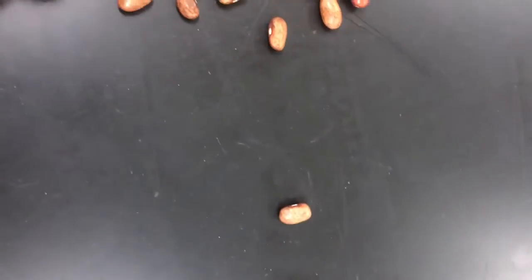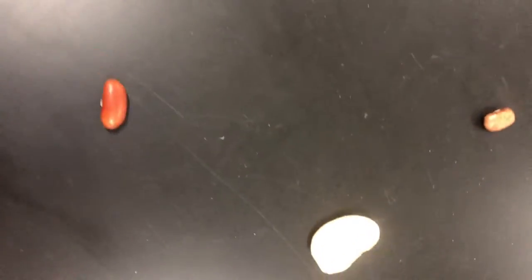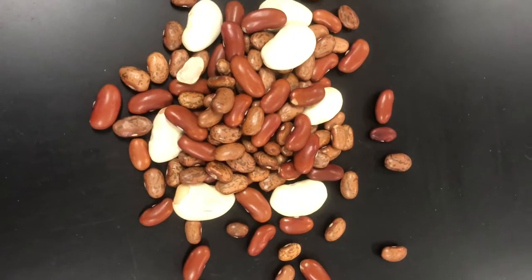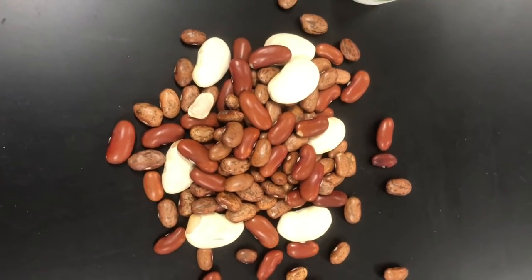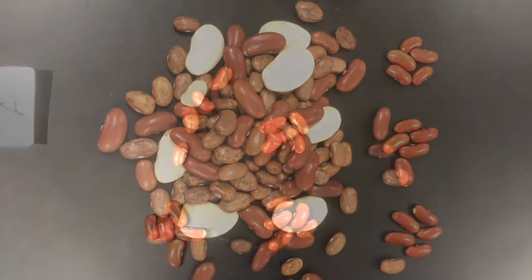Okay, so one isotope is this guy right here. We call that limanium because it's a lima bean. We have another isotope right here called kidnium because that's a kidney bean. And then we have a third isotope of Beanium right here called pintonium because that is a pinto bean. So the first thing that we're going to have to do is separate all of the different 3 isotopes into individual groups.